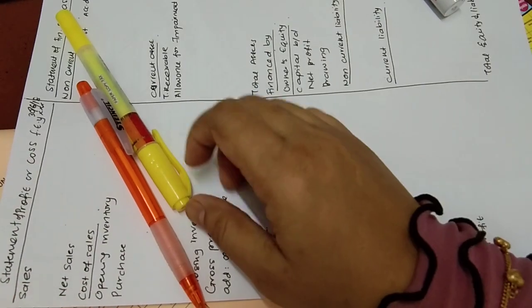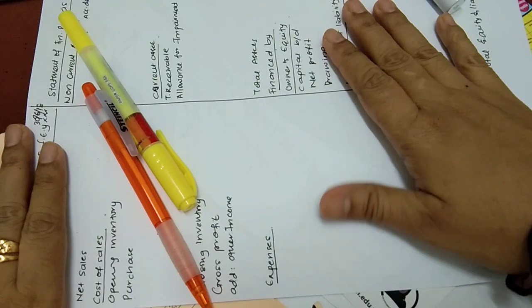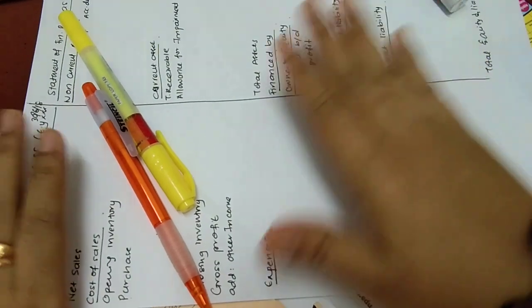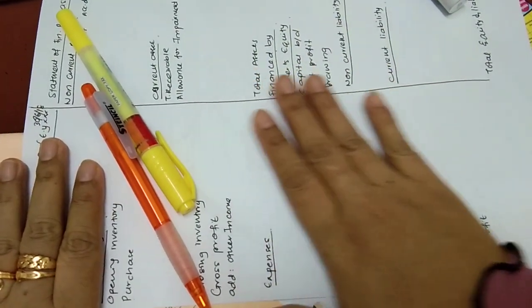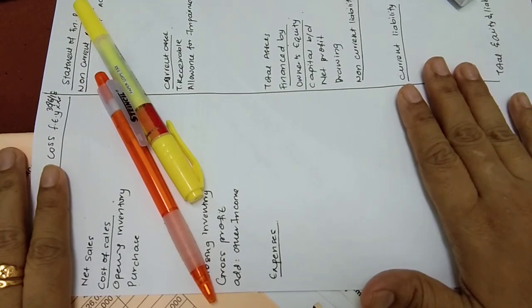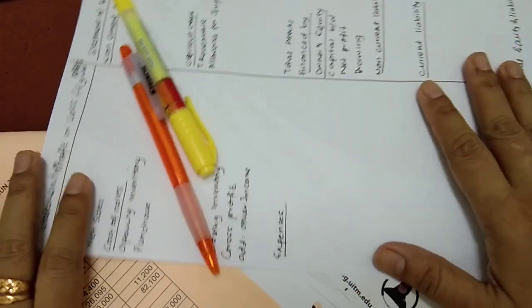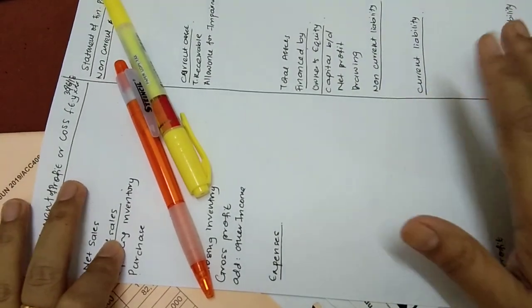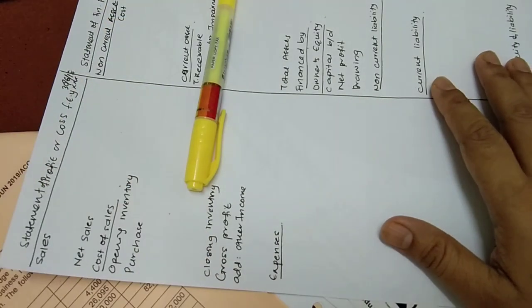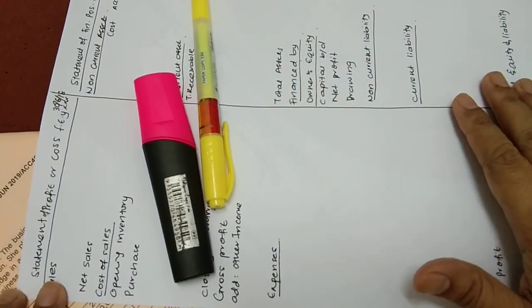Alright, Assalamualaikum. Today we are going to proceed from the first step, where we prepared the template for our financial statement. Now we proceed to the next step. The first thing I want to introduce to you is how we use color to make our life easy in order to prepare our financial statement.